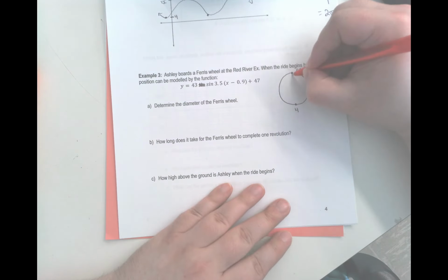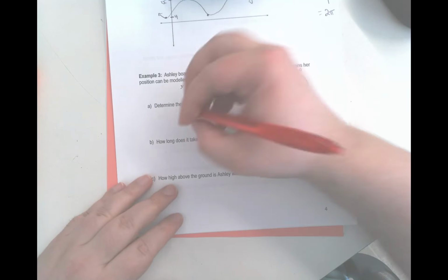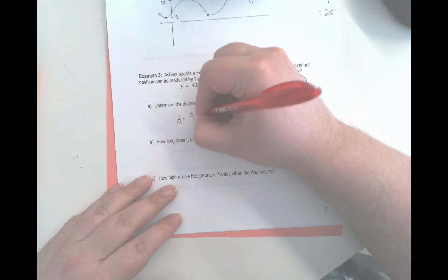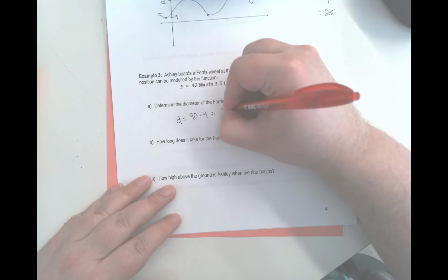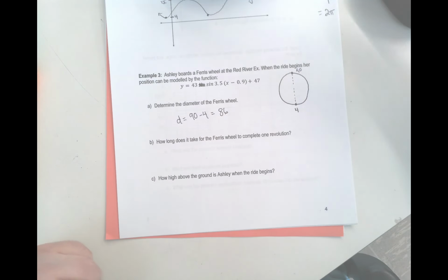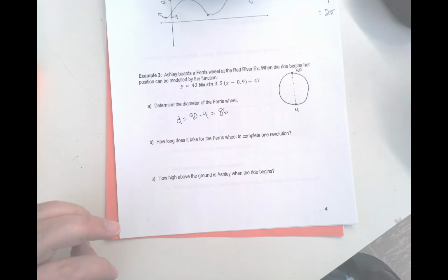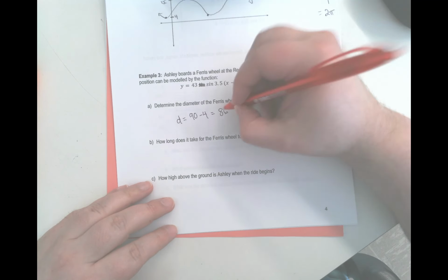So if we are calculating the diameter, which is just the distance across the circle at its extreme points, we can calculate the diameter as being 90 minus 4, which is 86. And there's nothing here that talks about units at all. So this is probably, I don't know, 86 feet or 86 meters. I don't know how big the Ferris wheel at the Red River X is. Okay, but the diameter of it is going to be 86.